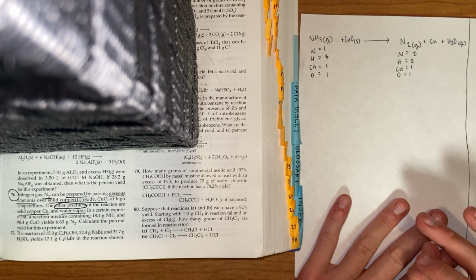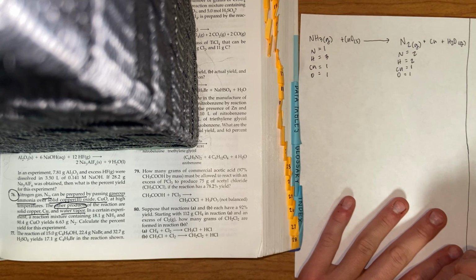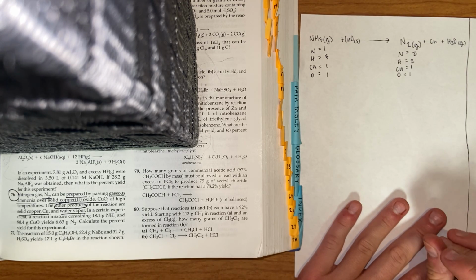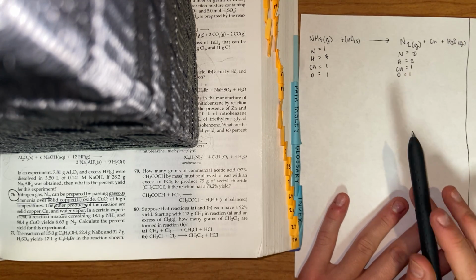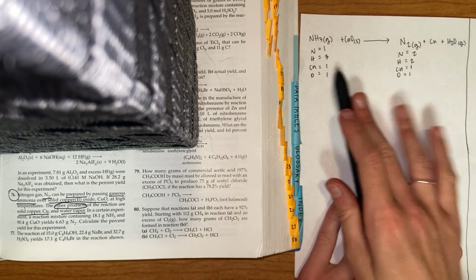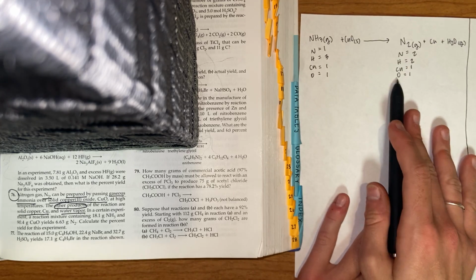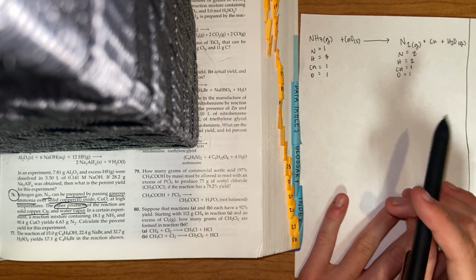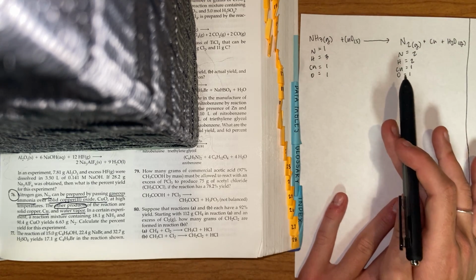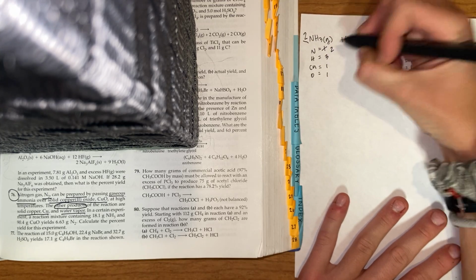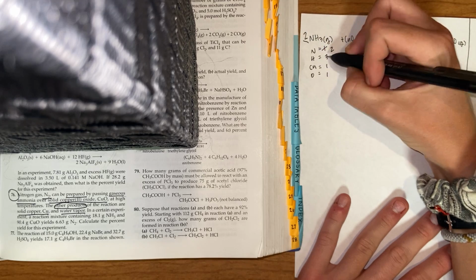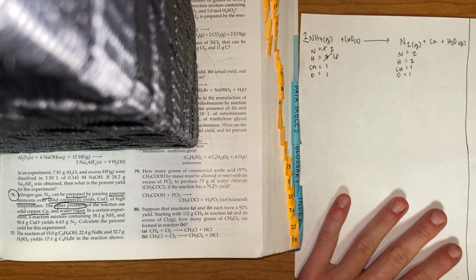Okay, and so now we have to balance this. So to start off, let's figure out what is the same. Cu is the same across, and then oxygen is the same across. Okay, and so we need to fix the nitrogen. So I'm going to put a coefficient of 2 here. And that's going to change the hydrogen. So now we have 2 times 3 is 6.